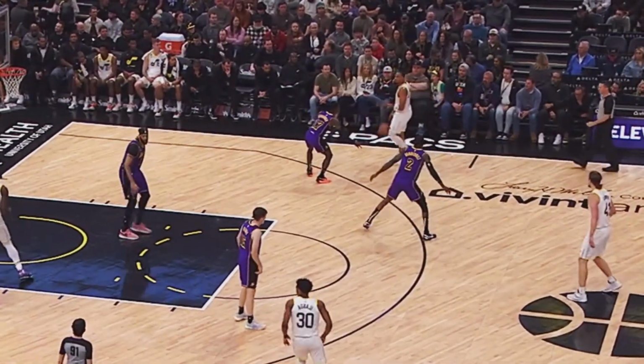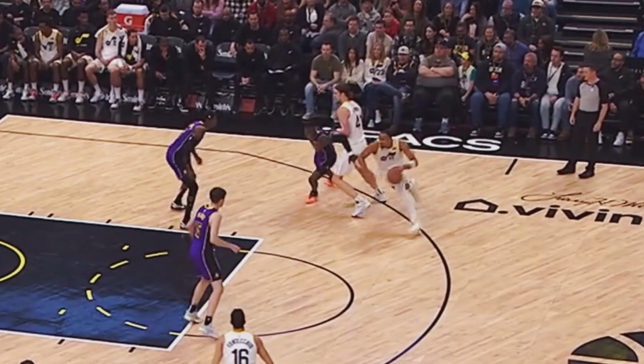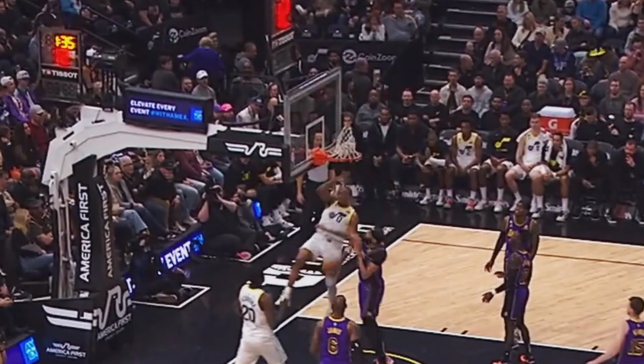Well then, once you come off the screen, if you notice your defender hasn't gotten all the way through the screen yet, that's your cue to take it all the way to the basket.